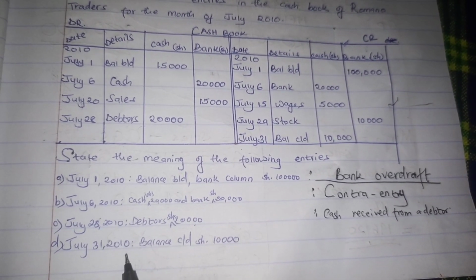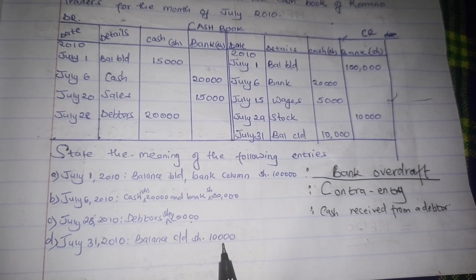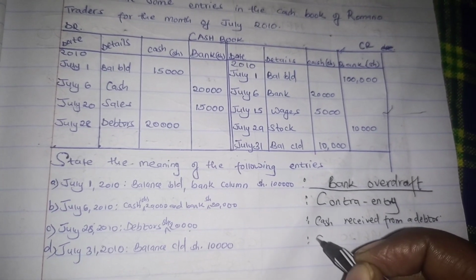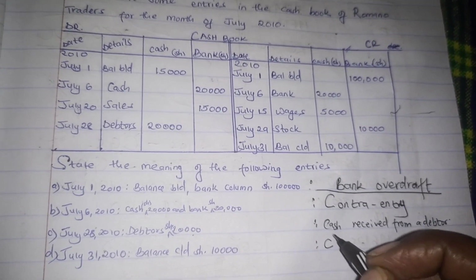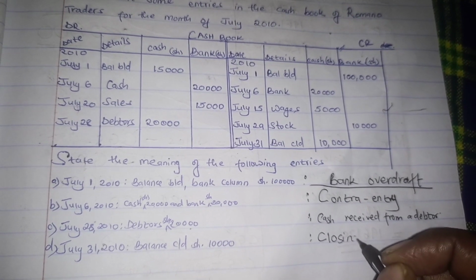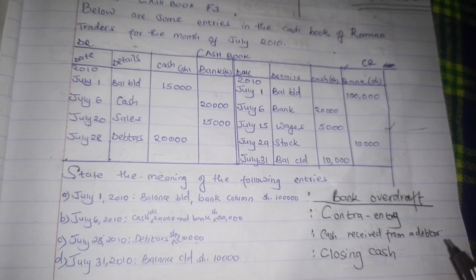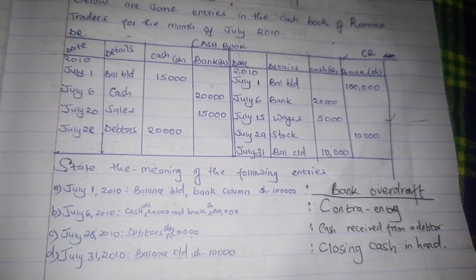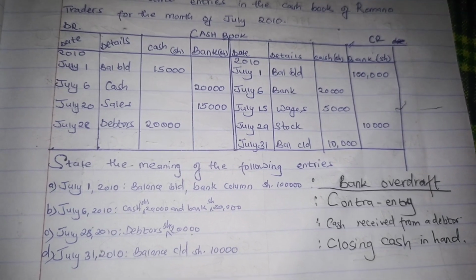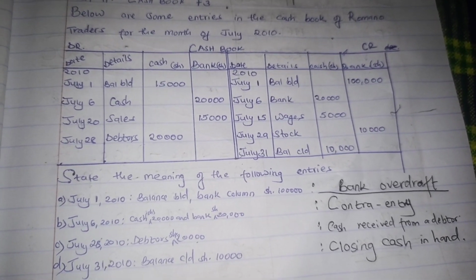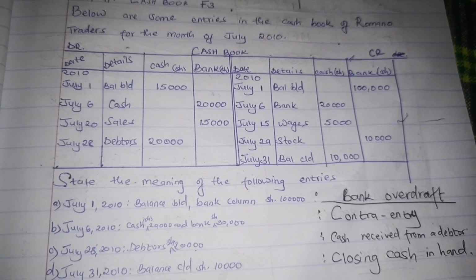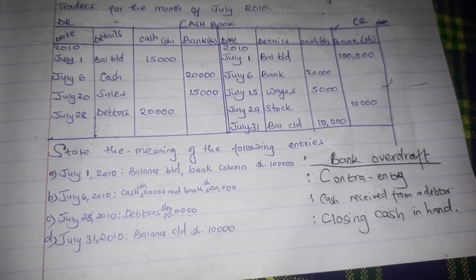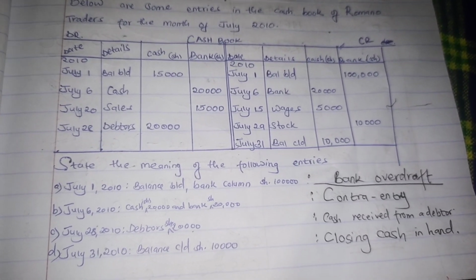And lastly, July 31st, 2010, balance carried down was 10,000. What does that mean? This means, learners, that this is our closing cash, and not just cash, but cash in hand. Our closing cash in hand. That's how you're supposed to handle that, learners. So it's good to know how to record, how to prepare a cash book, and also to interpret whatever you have recorded.